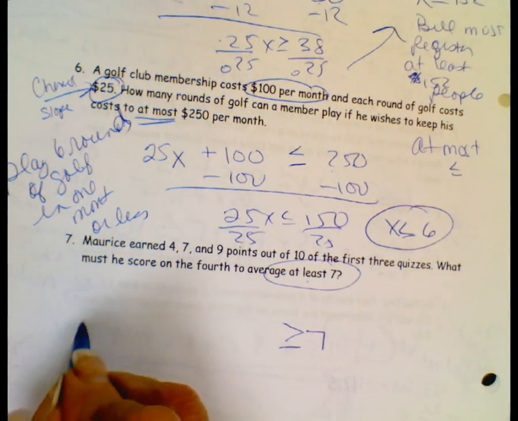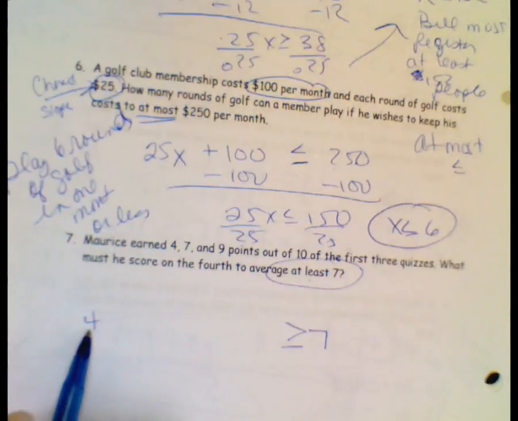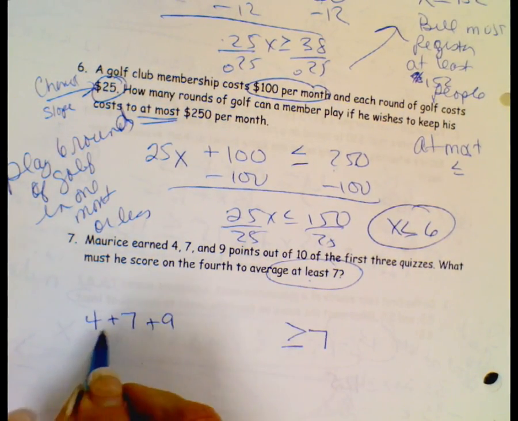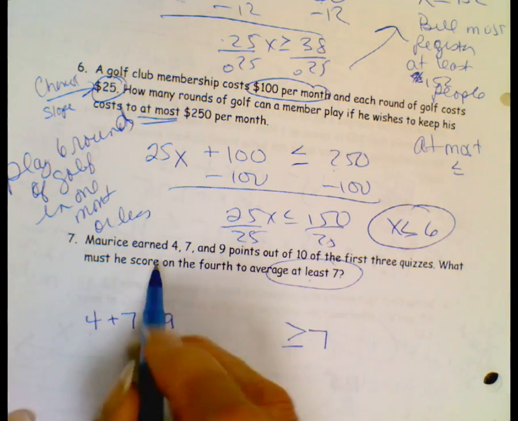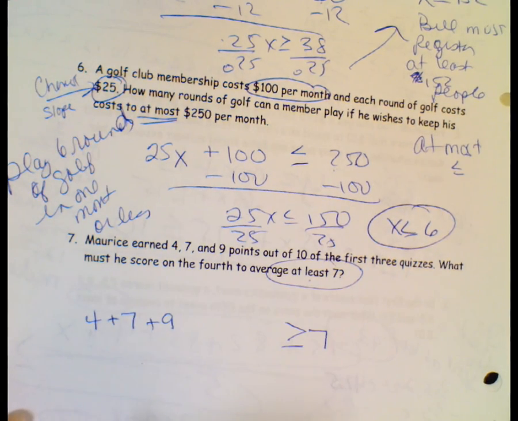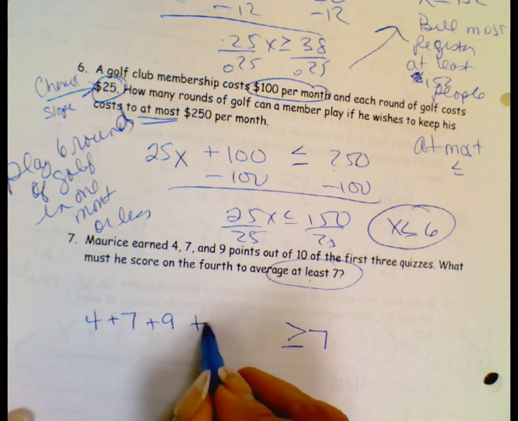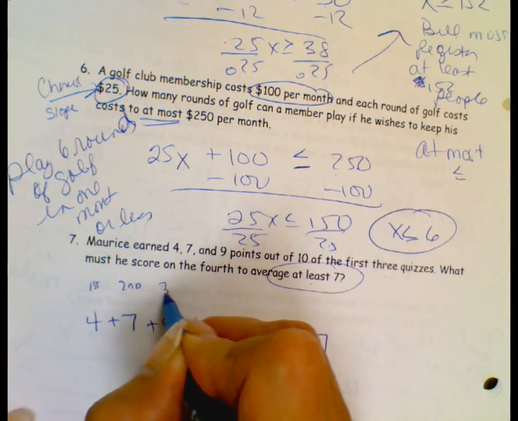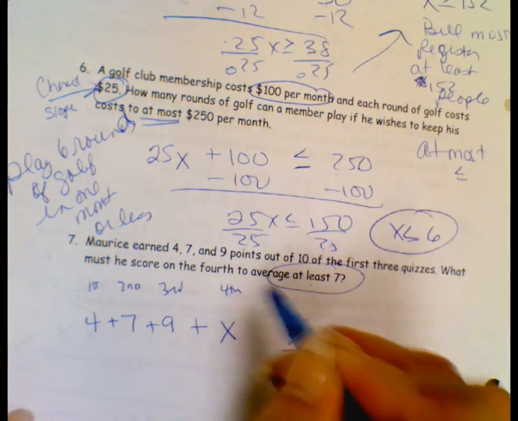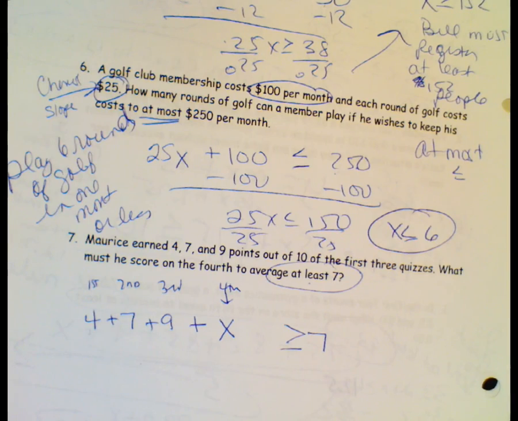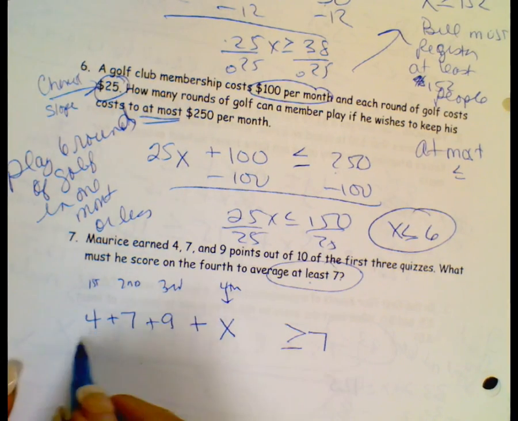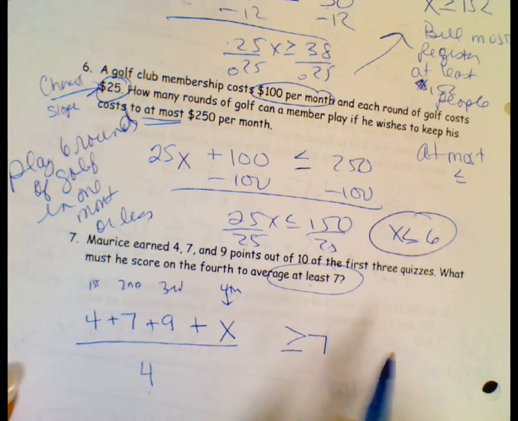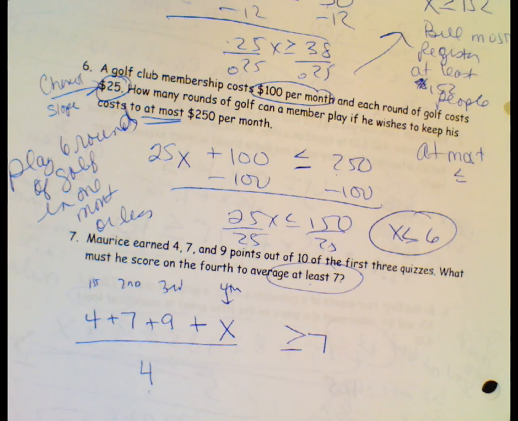So he earned a 4. That wasn't very good, Maurice, on his first quiz. Then he's got a 7. Then he got a 9. Maurice is improving. These are all out of 10 points on his first 3 quizzes. What must he score on his 4th? So this is his first, second, third quiz, and 4th quiz. We're doing an average here, so we are dividing by 4 because there's 4 quizzes, to have an average of at least 7.